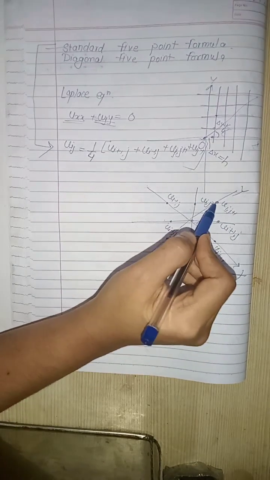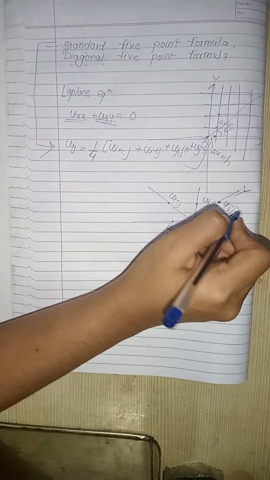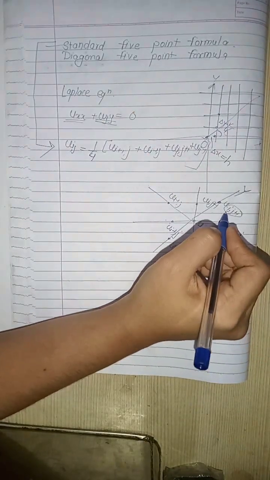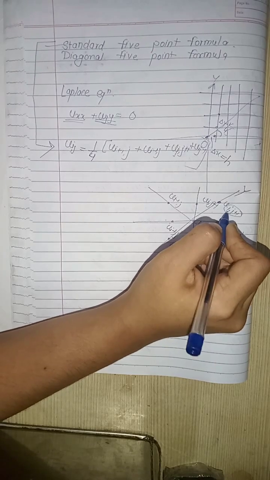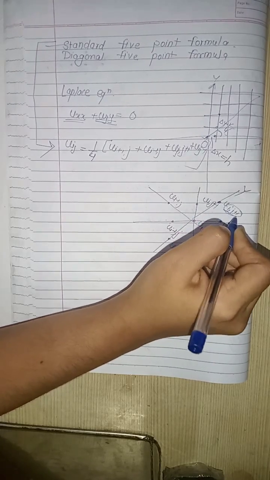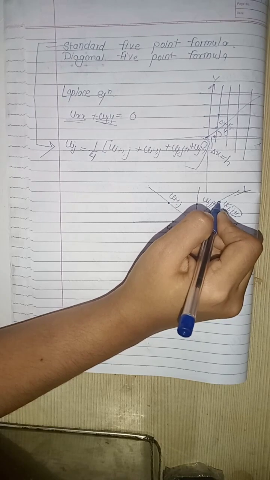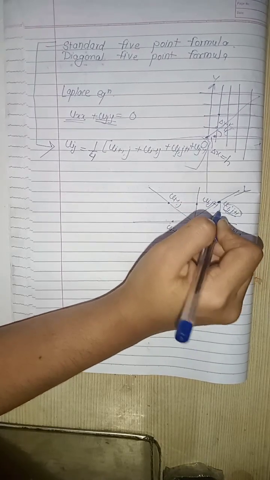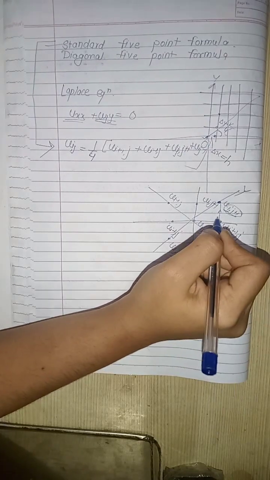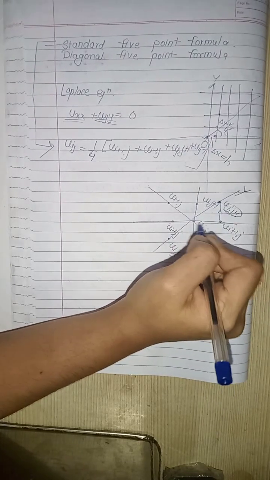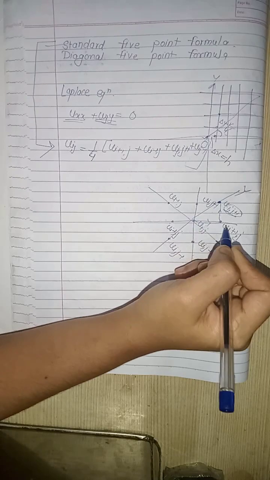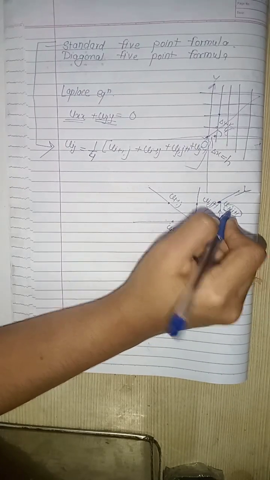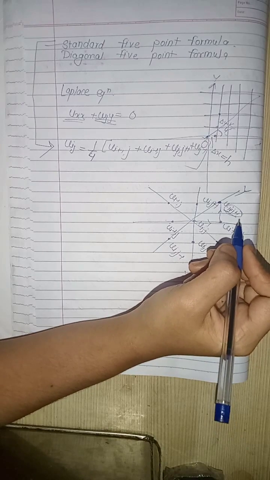After shifting, the value changes according to the original plane. So what is the value according to the original plane? Instead of ui,j+1, you can write over here: this point is in the upward direction along the y-axis and towards the forward direction along the x-axis, so it is i+1,j+1.